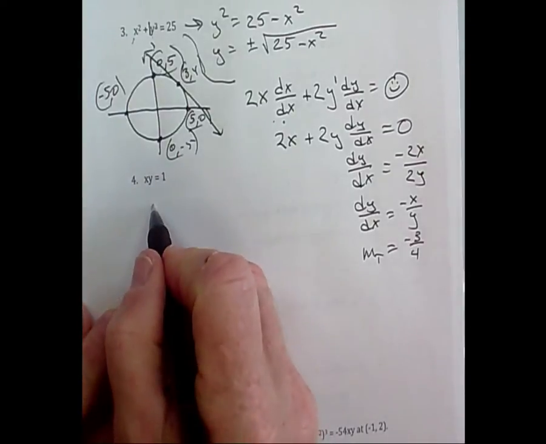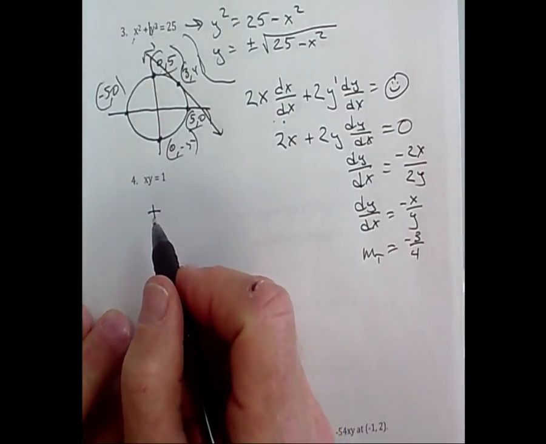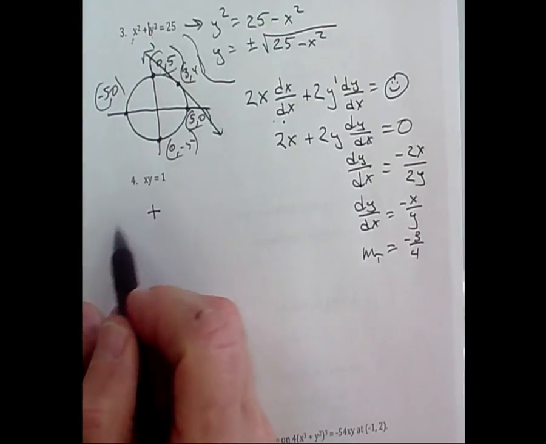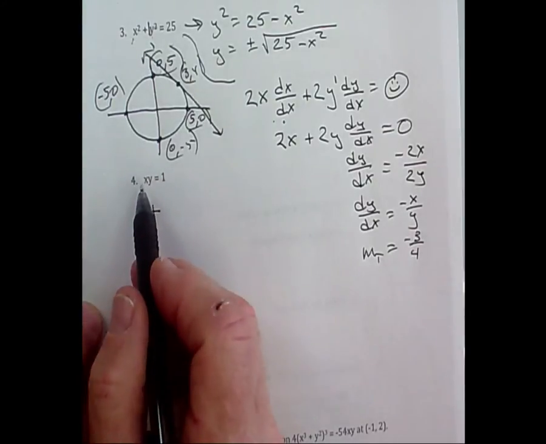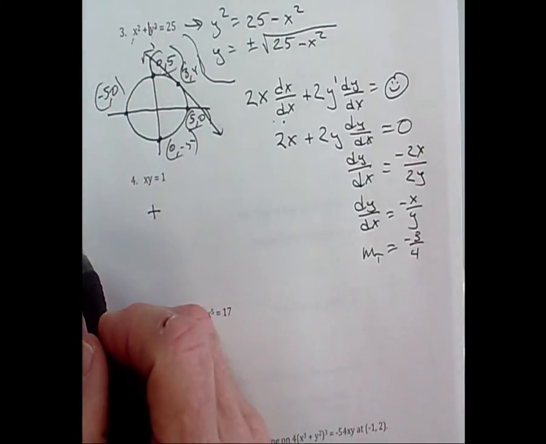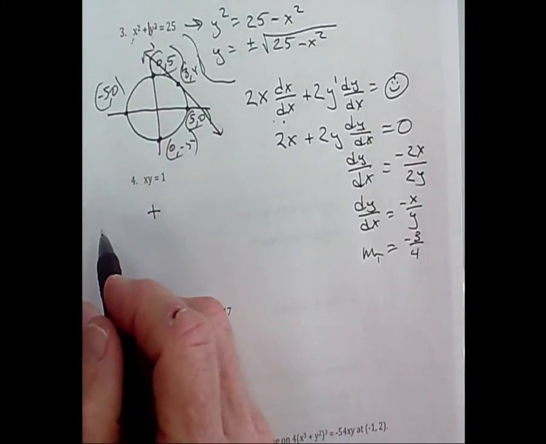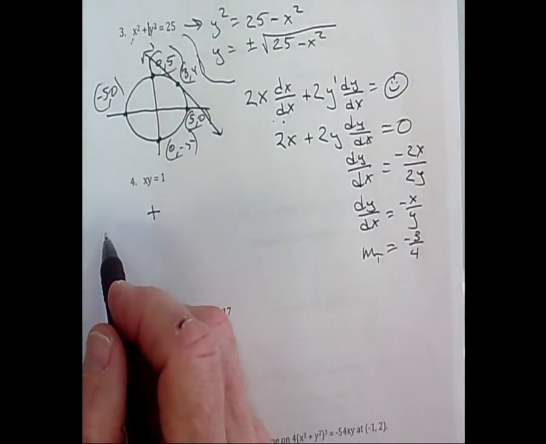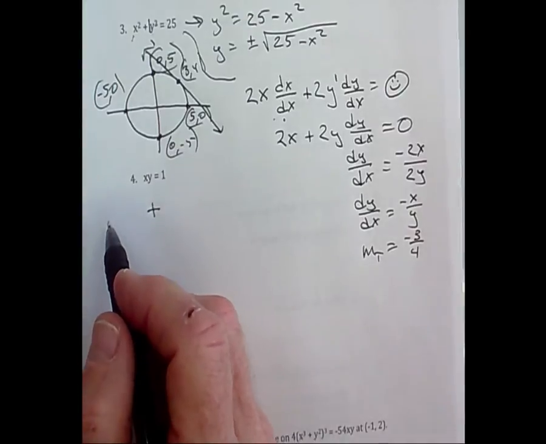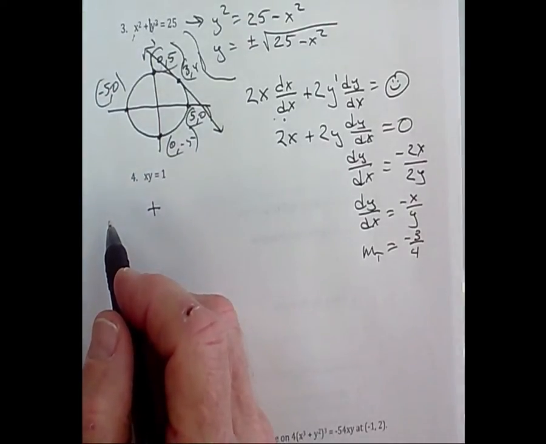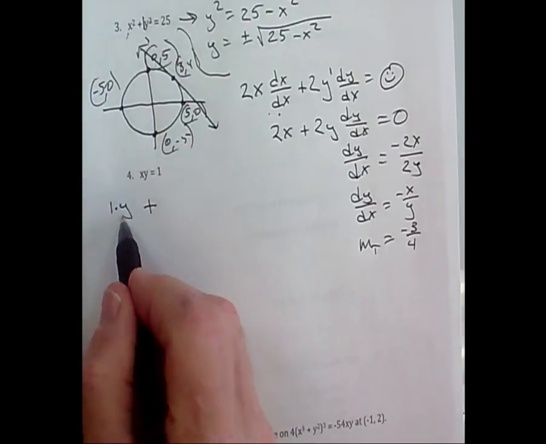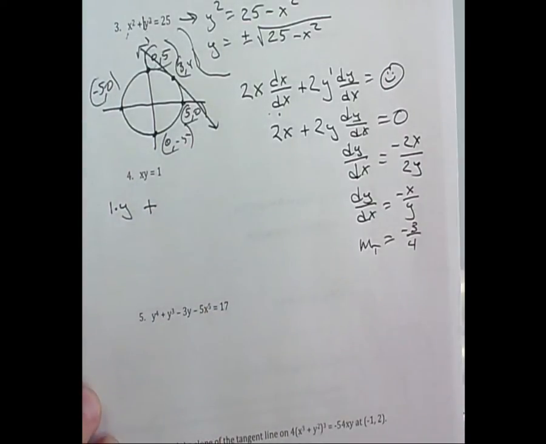There's going to be a plus here. Would you agree? So what are you going to do on this left side? What do you want to take the derivative of first? Do you want to take the derivative of x or do you want to take the derivative of y? X. What is the derivative of x? 1. Or dx over dx. Would you agree? Which do you want me to write? 1 or dx over dx? 1 times y. Correct?